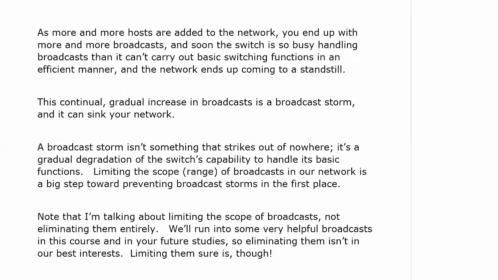As more and more hosts are added to the network, you end up with more and more broadcasts being propagated. And soon, what can happen here is the switch is so busy handling broadcasts that it can't carry out basic switching functions in an efficient manner. And the network ends up slowly coming to a standstill. This continual gradual increase in broadcasts is what we call a broadcast storm, and it can definitely sink your network.